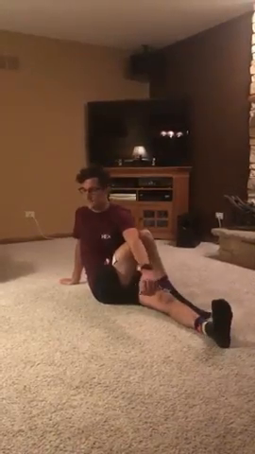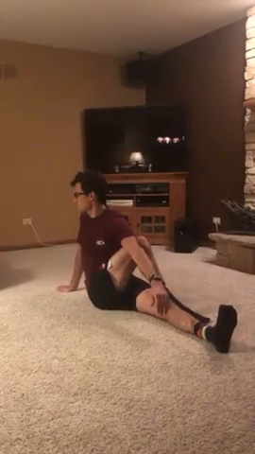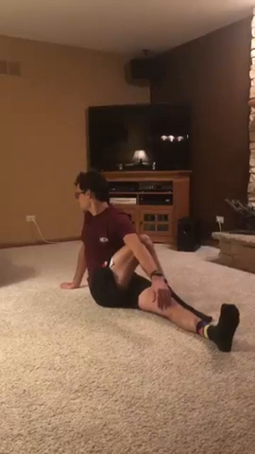Push the right knee to the left with the left elbow while turning the shoulders and head to the right as far as possible. Try to look behind the back. You may relax.